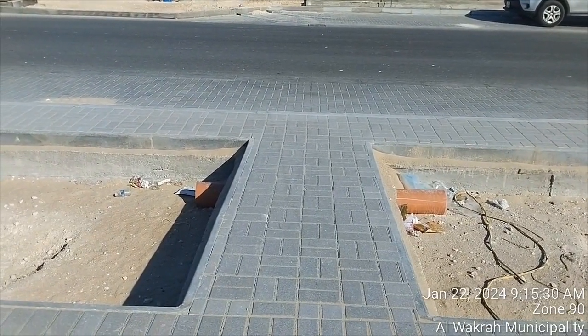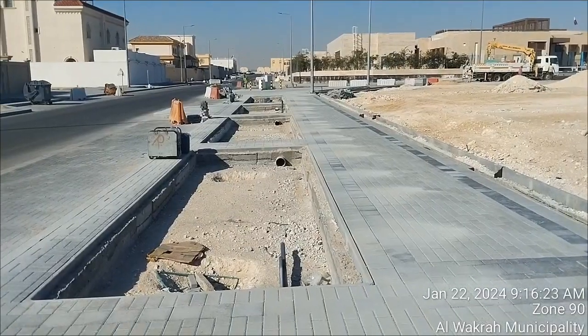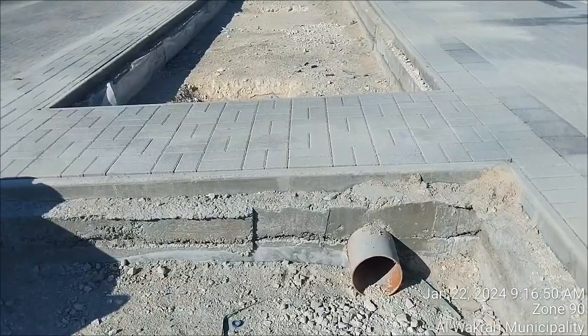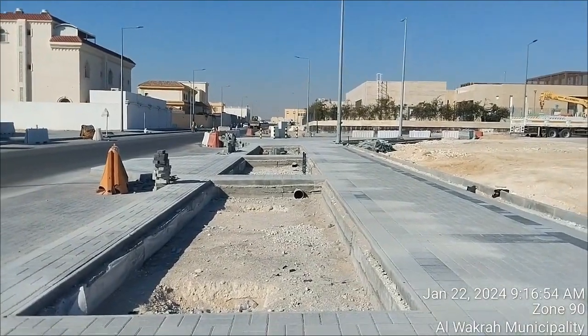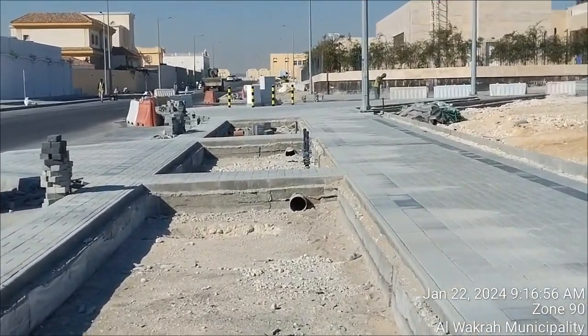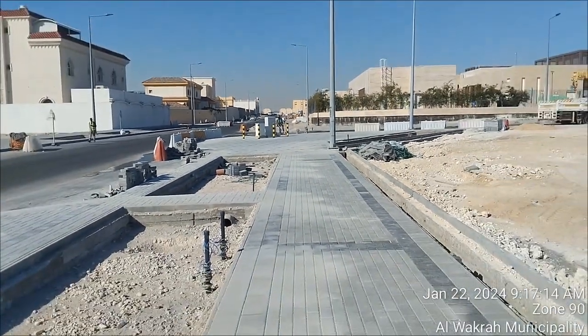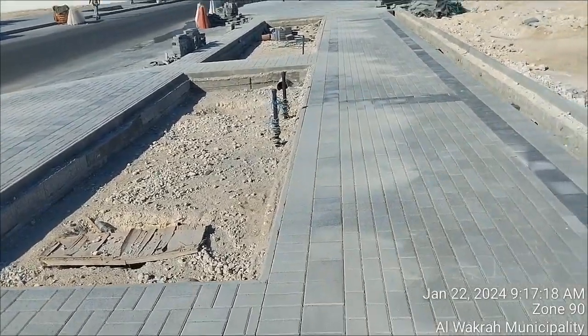The plantation box is almost completed. As you can see here, the irrigation pipe is already installed. Later on the irrigation pipe will be passed through this area. As you can see here, this is on the right hand side of the road. The same plantation box and shared path is almost completed. Housekeeping is still balance. It will be completed after the completion of the job.